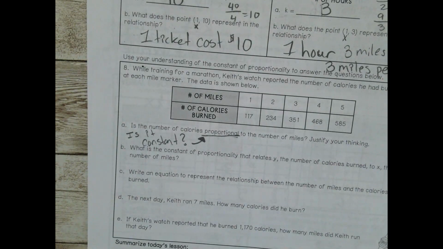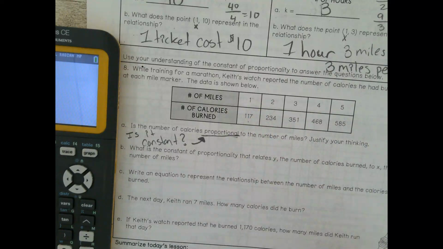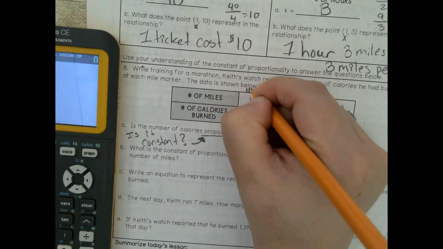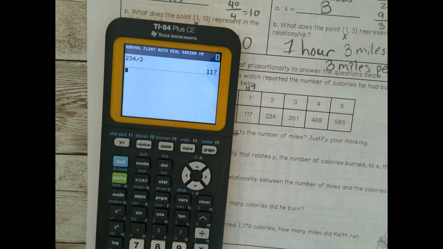Just a fancy way for saying, is it constant? So when you divide y divided by x, y divided by x, you should get the same number. So 117 divided by 1 is going to be 117. 234 divided by 2 is what?